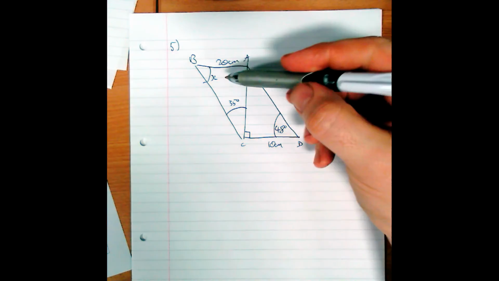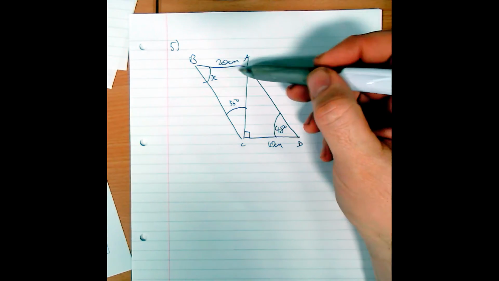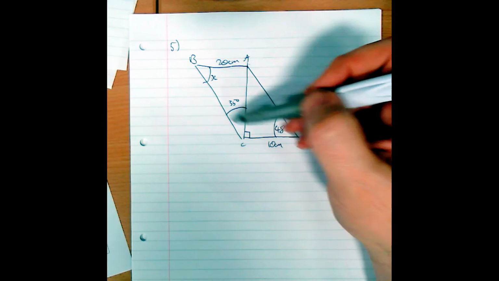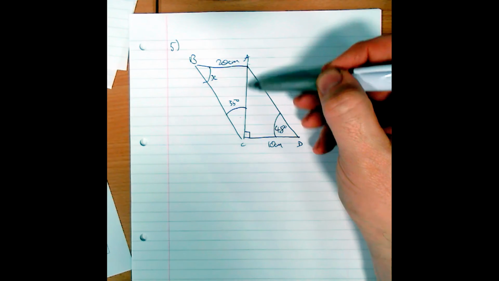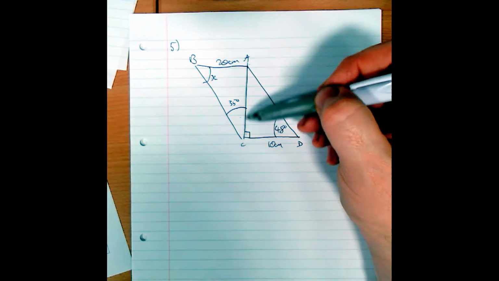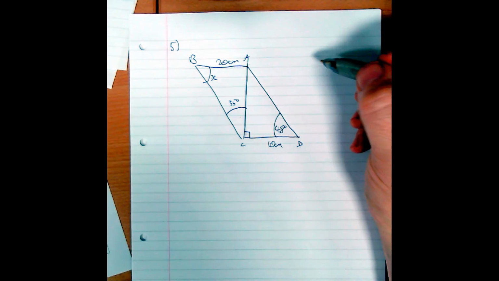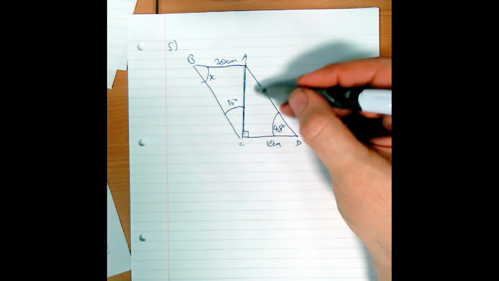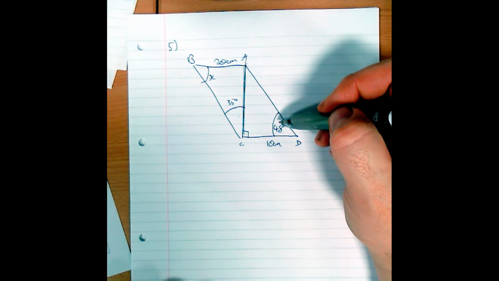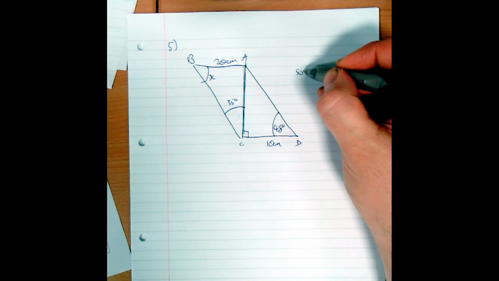Okay, I need this angle. I can't solve this triangle CAB directly because I've only got one side and one angle. If I had this side, I could use the sine rule. I can get this side using triangle ACD. So to get side length AC, I'm going to do trigonometry. And I know it's trigonometry because there's angles involved.